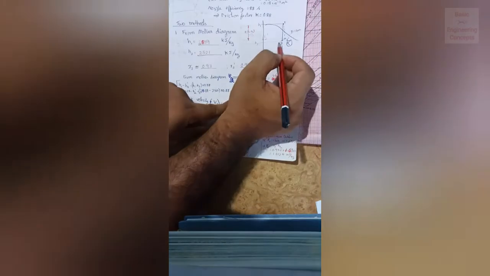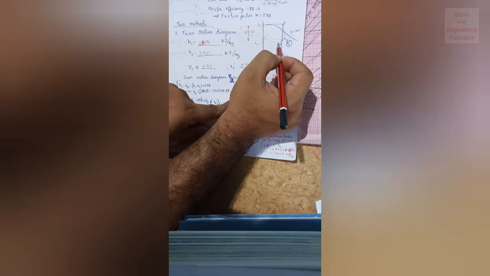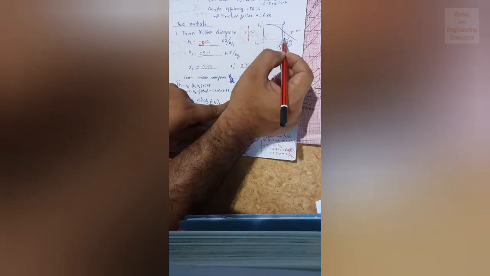So once you get h2 dash, h2 and h2 dash will be on the same pressure line, P equal to 1 bar. So you have to plot this h2 dash.